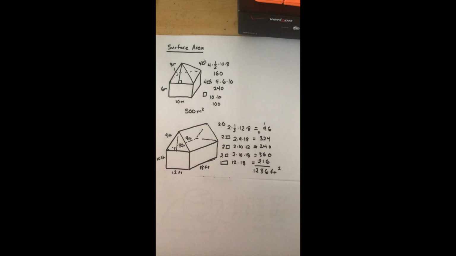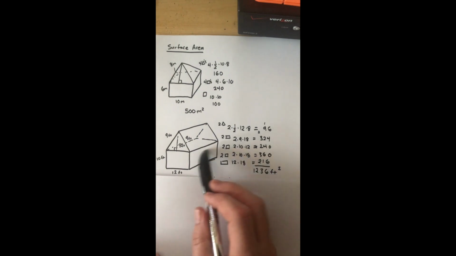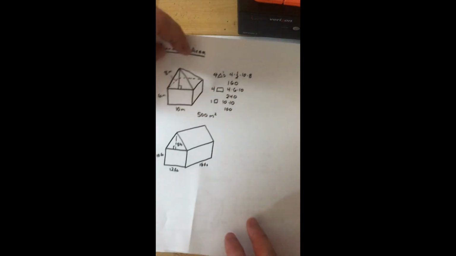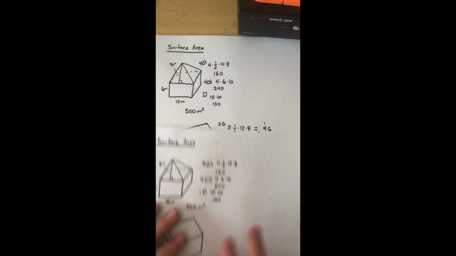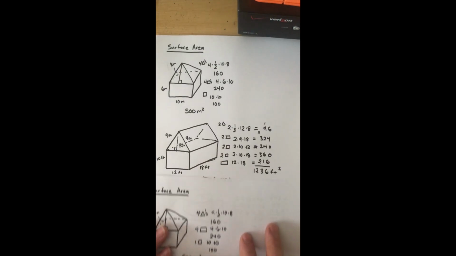Okay, so we got cut off there for a second, and so you didn't get to see me do my final adding. 1,236 feet squared is the surface area of this. And you also missed me do one more problem, which I'm going to replicate here on this other piece of paper. If you need that, pause the video.